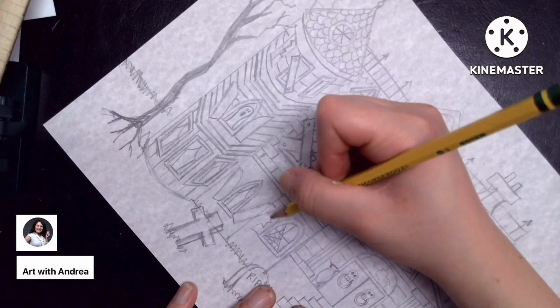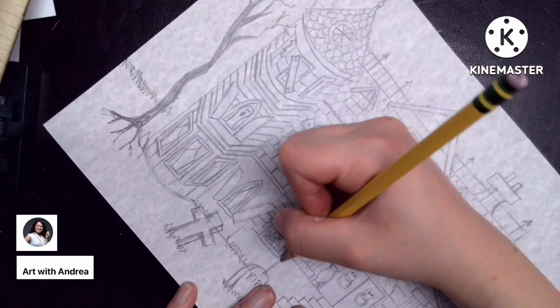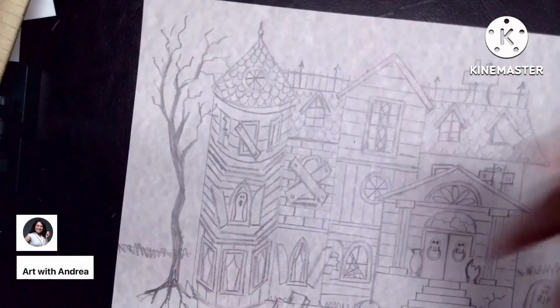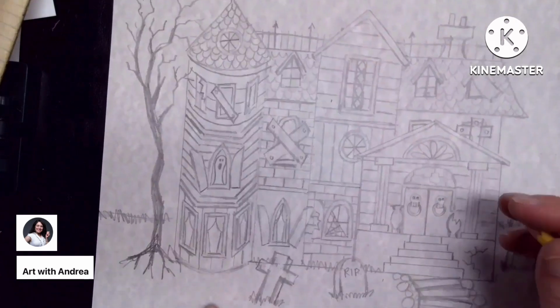Now I'll finish filling each section in my house with different patterns. Or you can repeat some patterns. There's no rules against that, at least for my students here.